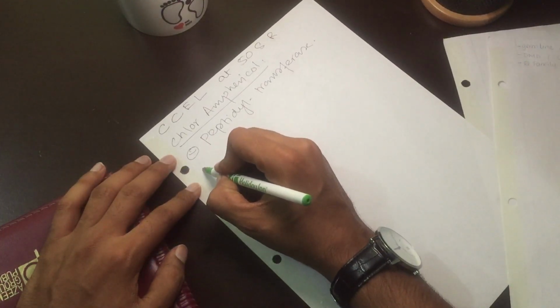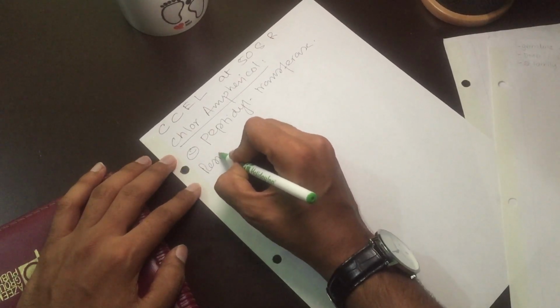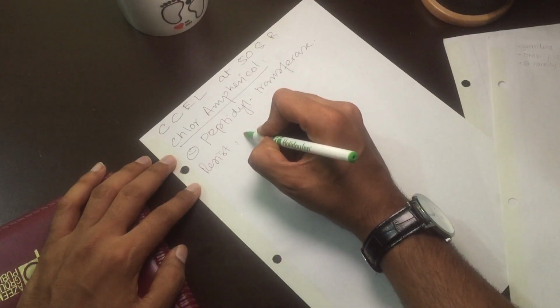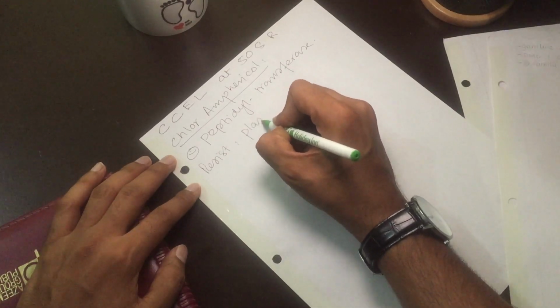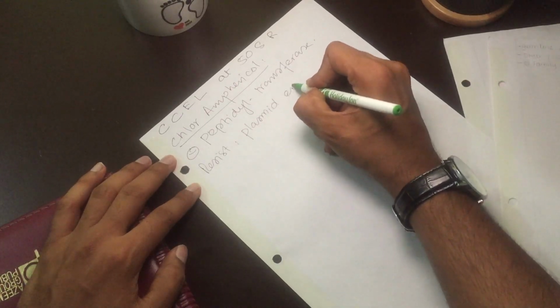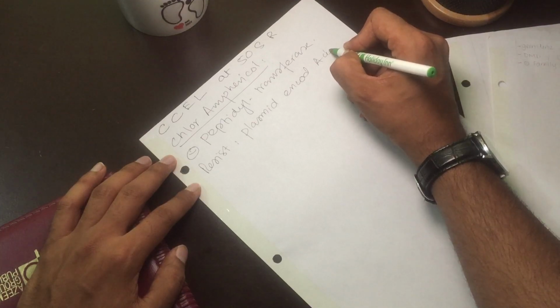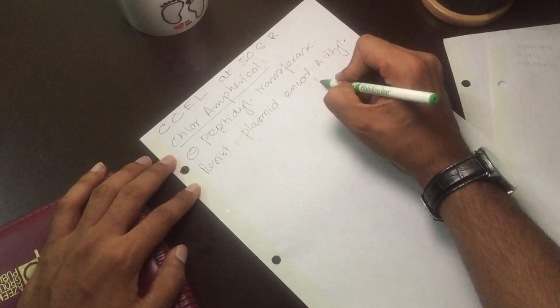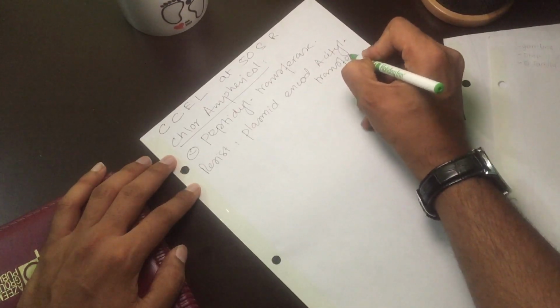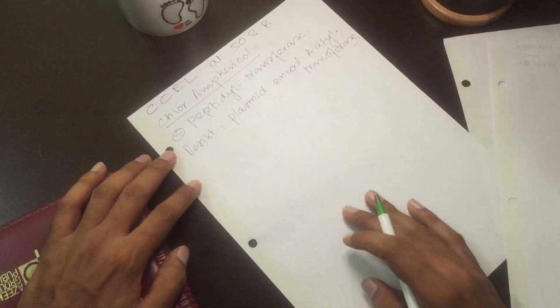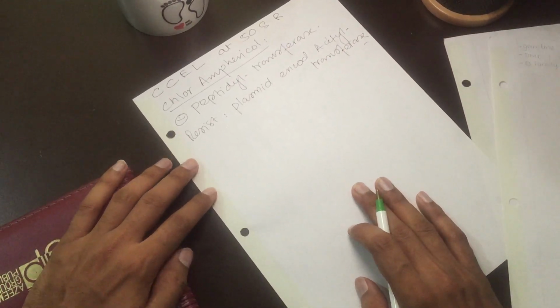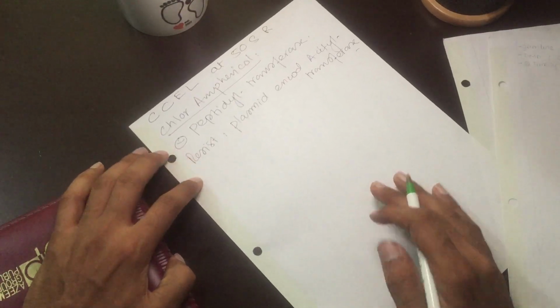Its resistance is by plasmid-encoded mutation of this acetyltransferase. If we mutate this site, then the drug is no more effective.